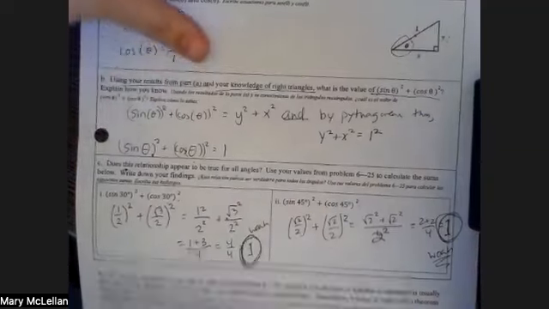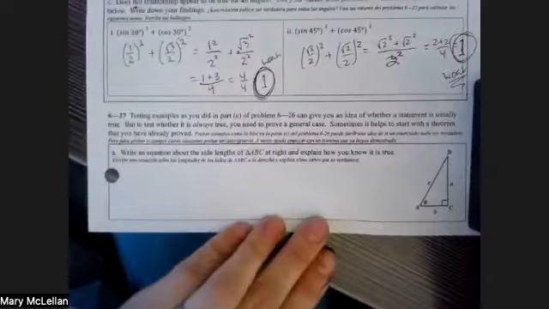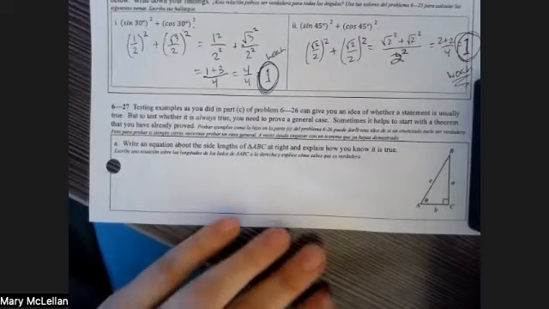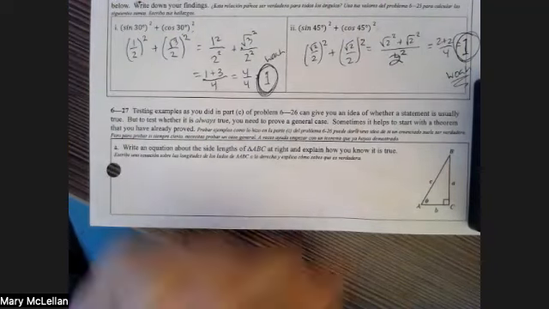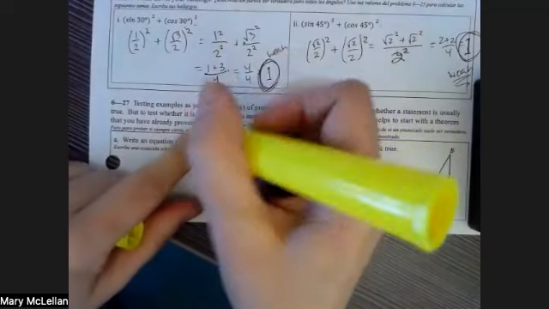Let's look at 6-27. Let's see where this paper is taking us. Testing examples that we did in part C can give us an idea of whether a statement is usually true, but to test whether it is always true, which is a powerful thing to be, you need to prove a general case.